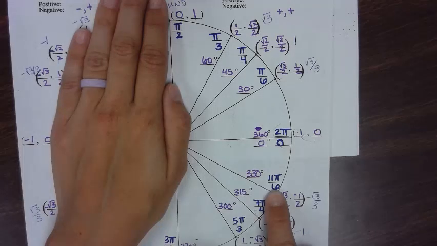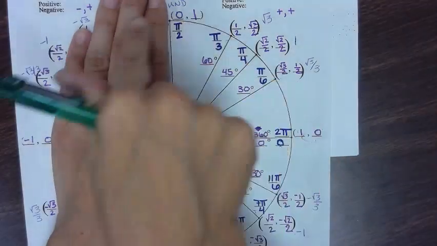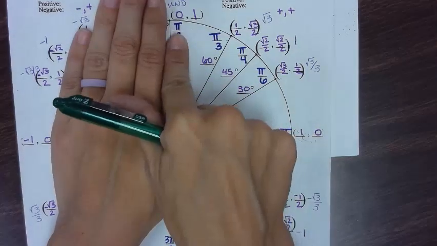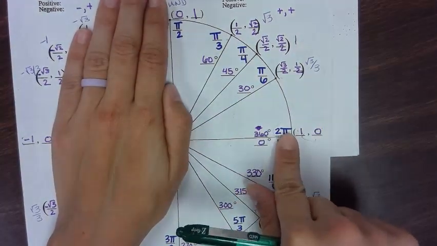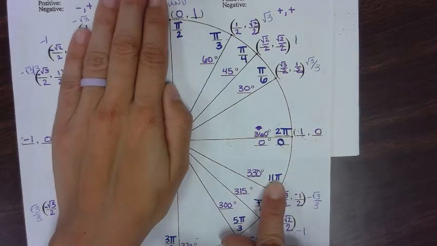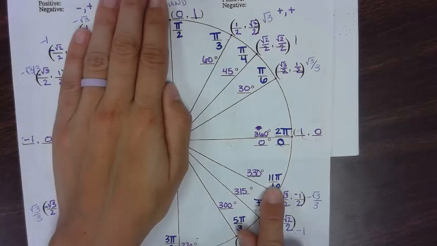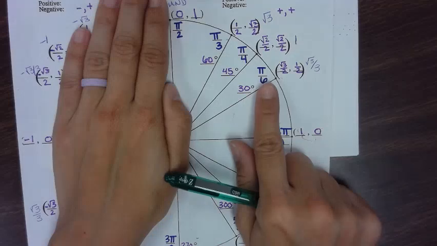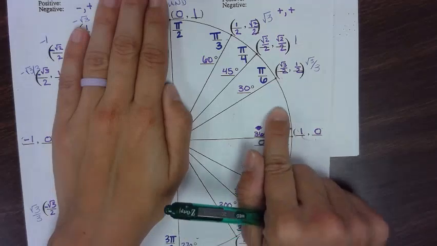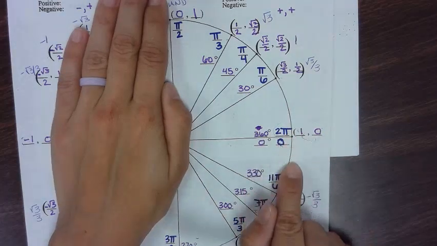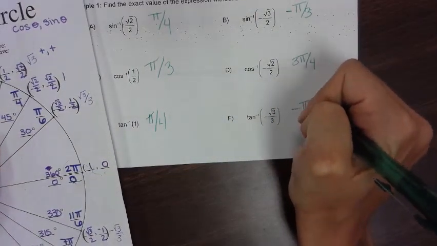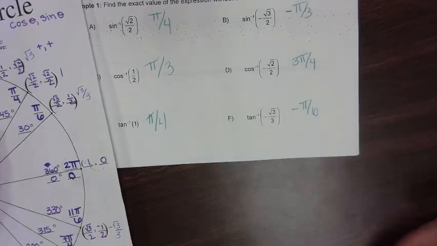But we run into that situation like we do with sine. If I went to 11 pi over 6, I run into my hand. I run into that domain restriction. So actually, I have to go clockwise to get there. So the question is, how much did I go clockwise? I can look at the reflection. This radian is the same thing as this radian. Same place. But of course, instead of going positive that way, I'm going to go negative. So it is negative pi over 6.